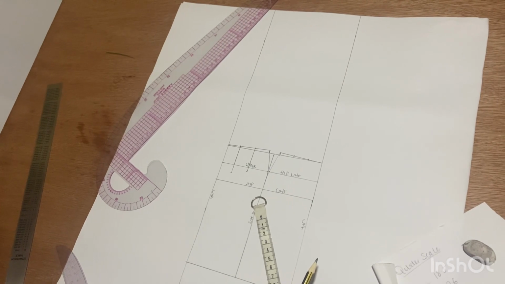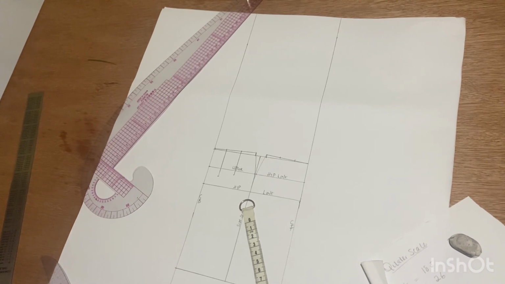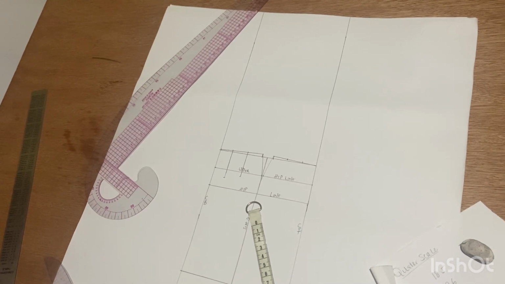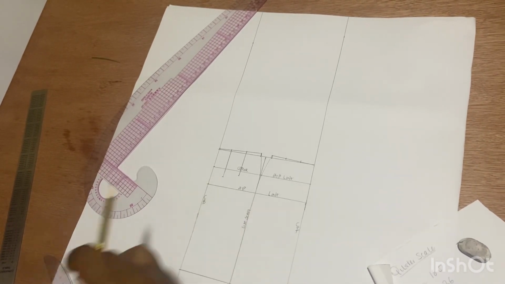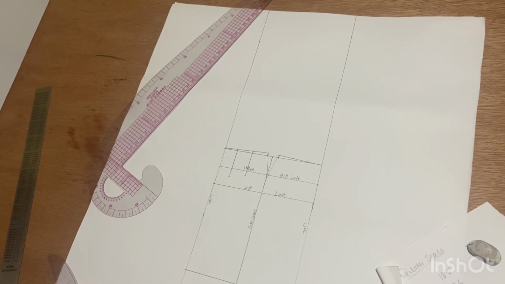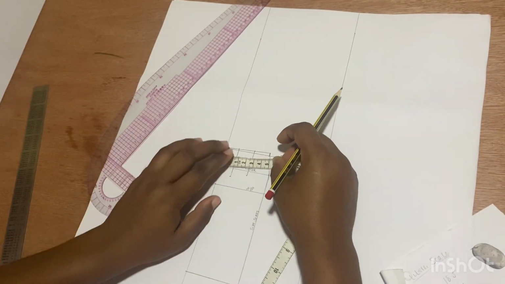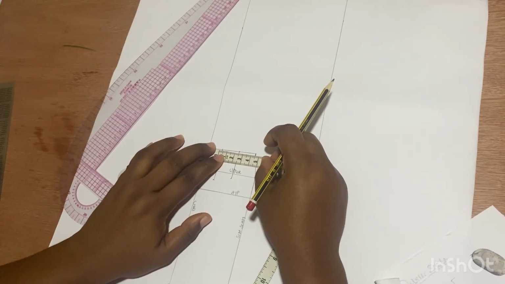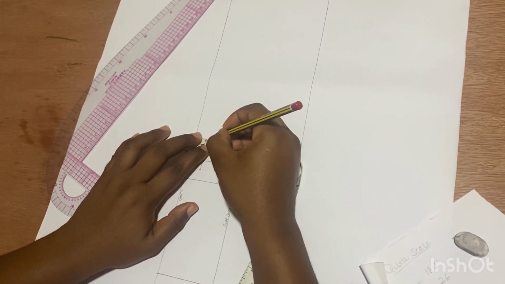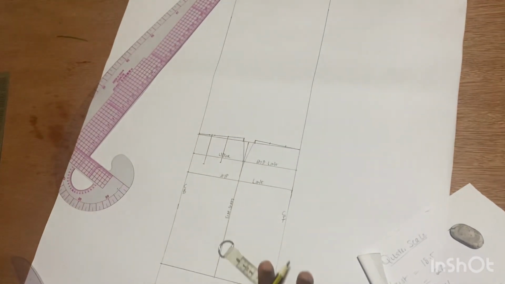So for the width, center back, the first dart width is full scale 3 cm, half is 1.5, quarter is 0.75. So the 0.75 I will divide into 2. That's 0.375 on either side. So I'll measure 0.375 on each side.